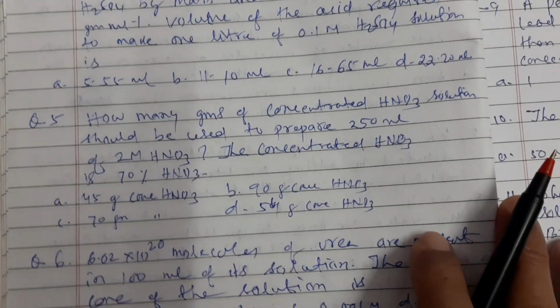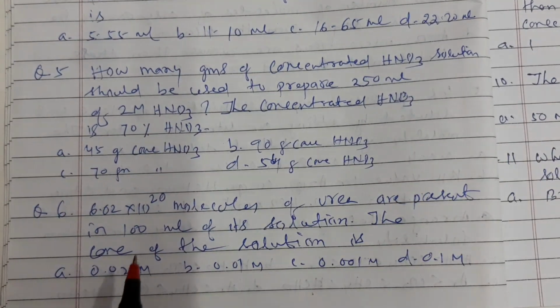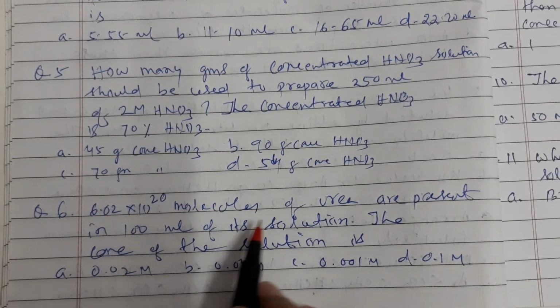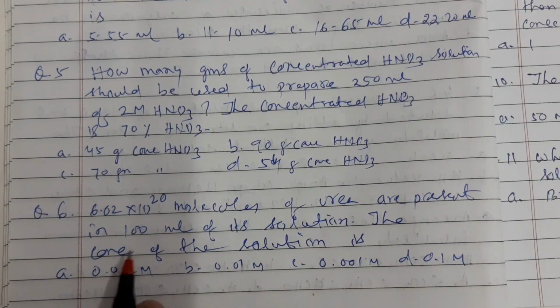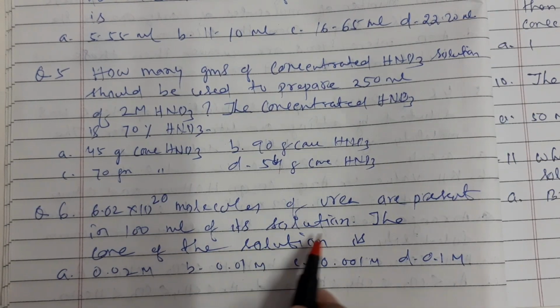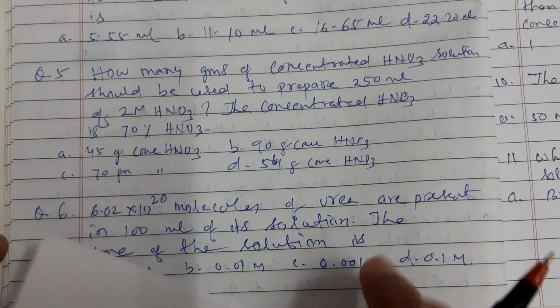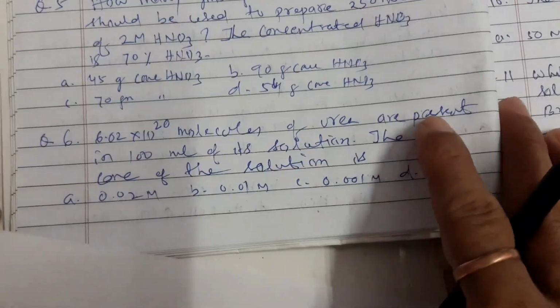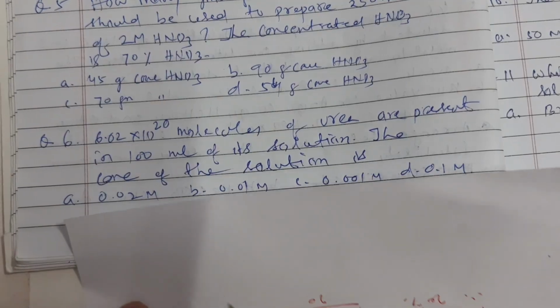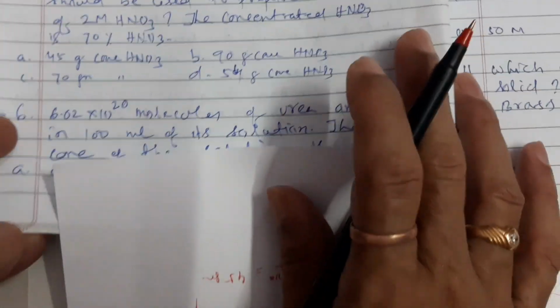Next, 6.02 multiplied by 10 to the power 20 molecules of urea are present in 100 ml of its solution. The concentration of the solution is how much? Okay, same thing you will do.